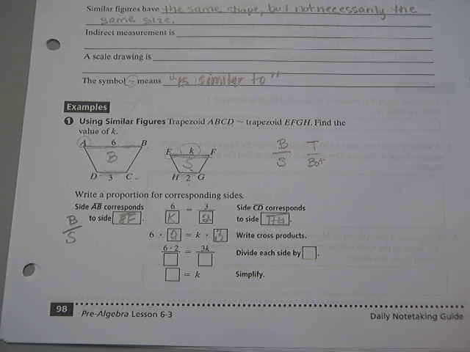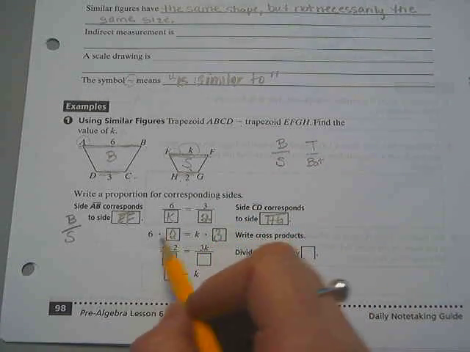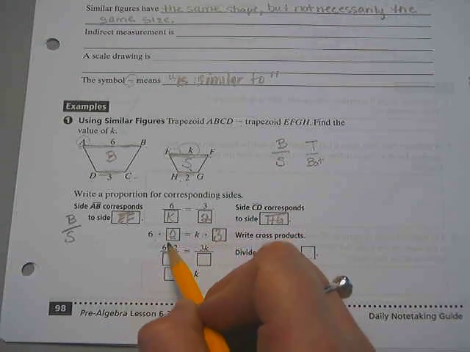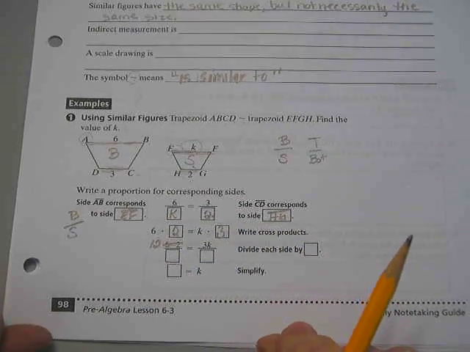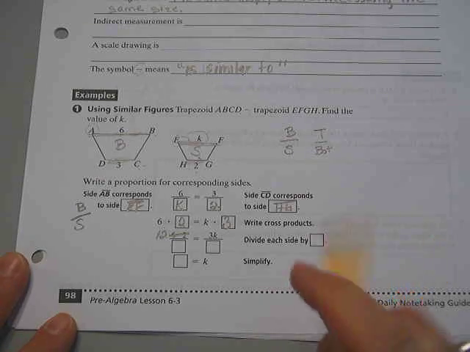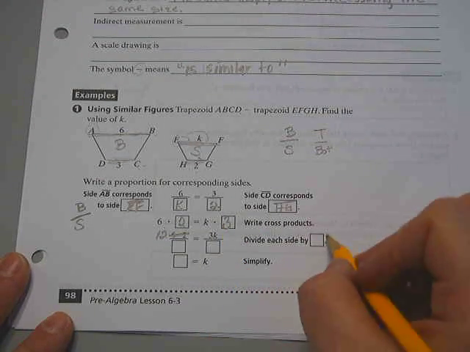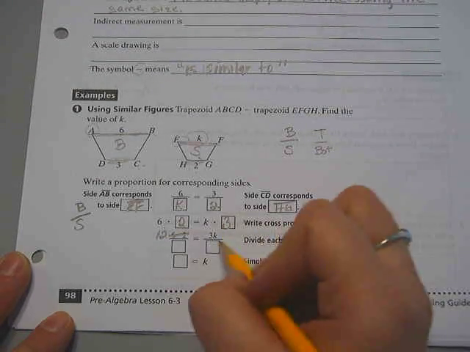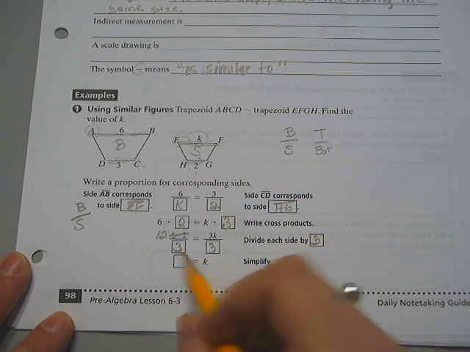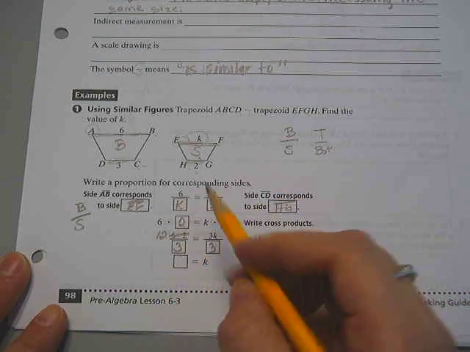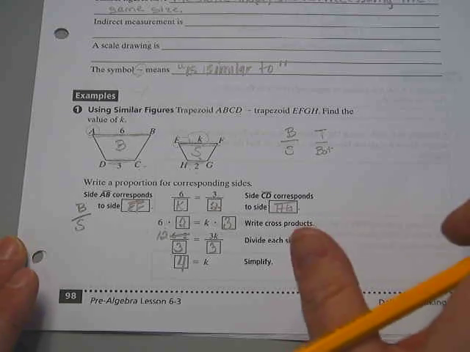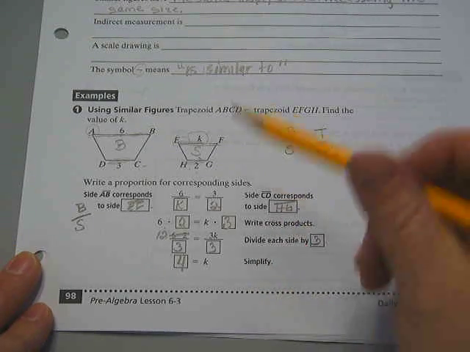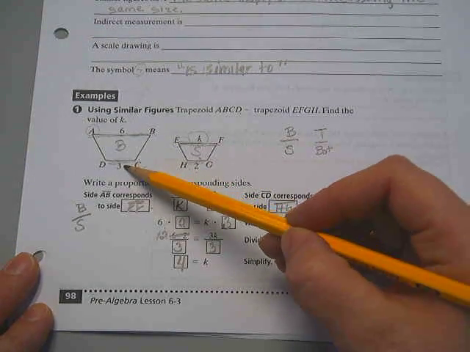All right, so doing our cross products here, 6 times 2 is K times 3. And what is 6 times 2? 12. So I'm just going to write a 12 here. And what are we going to divide each side by now to get K by itself? 3. So 12 divided by 3 is 4.